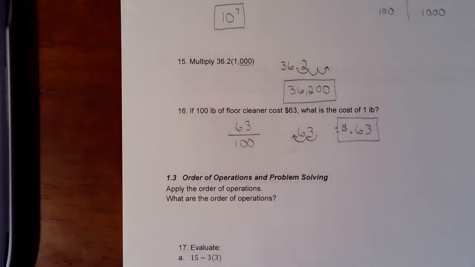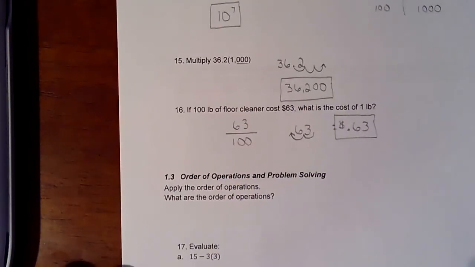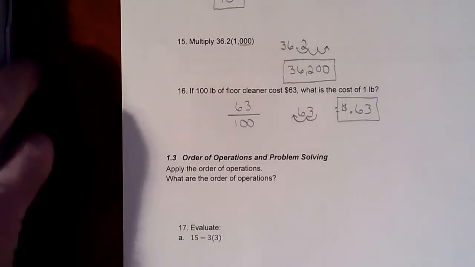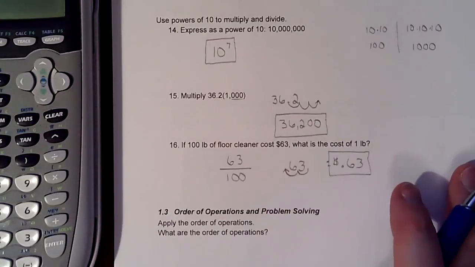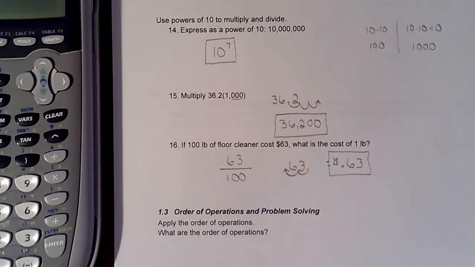Remember, obviously I can just throw that into a calculator and get an answer. So that was the next section, dealing with some exponents and some multiplying and dividing types of things.